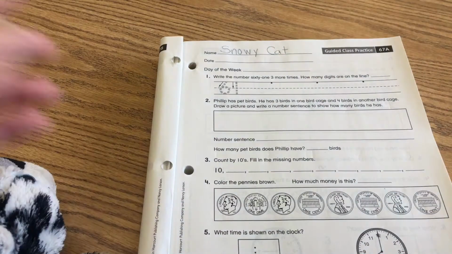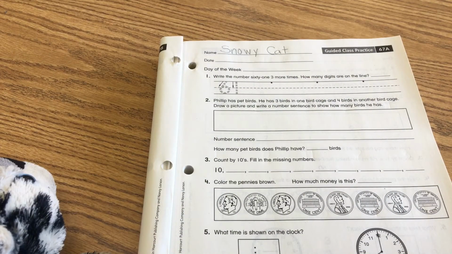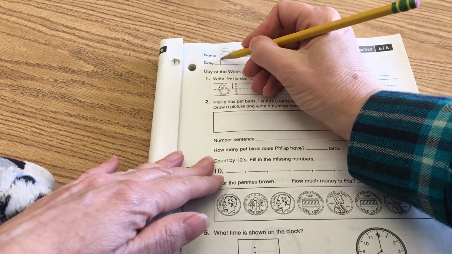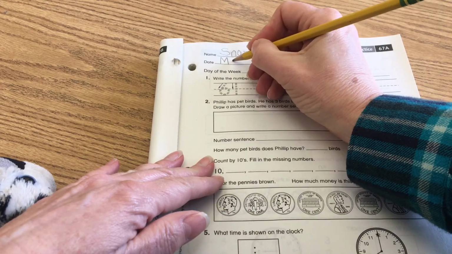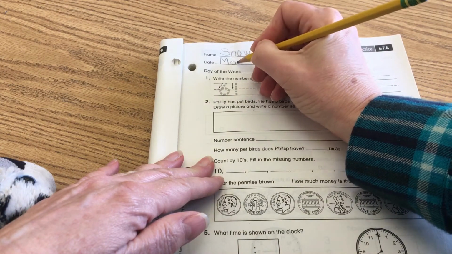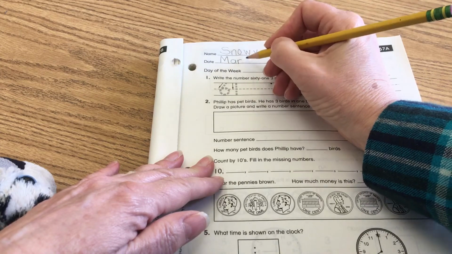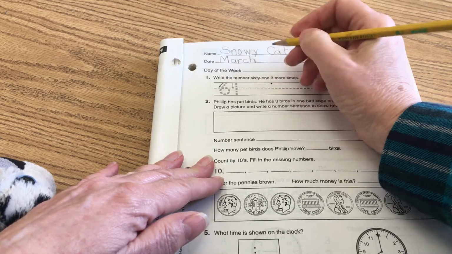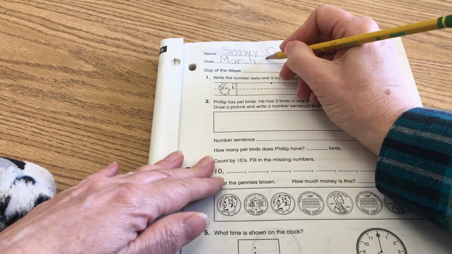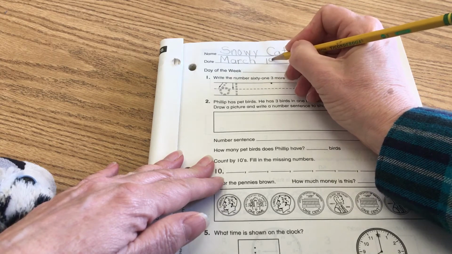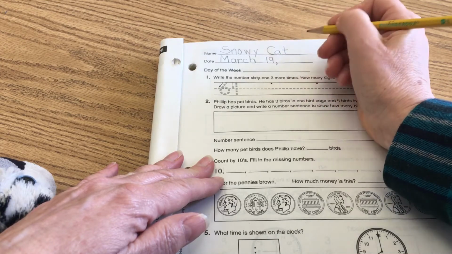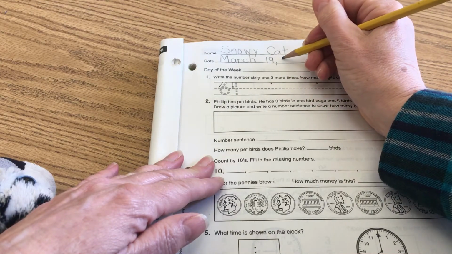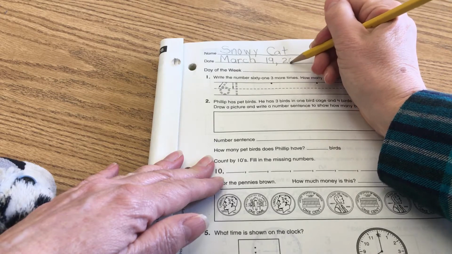So the date. All right. Today's date is March 19th, 2020. And so we're going to write that with a capital M, A, R, lowercase letters after the M, and then a C and a tall H. March, and then 19. The 1 comes first, and then the 9. And then we're going to put that comma in there. And then the year is 2020.